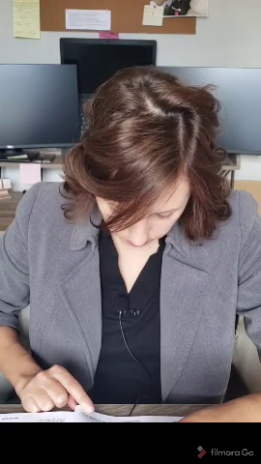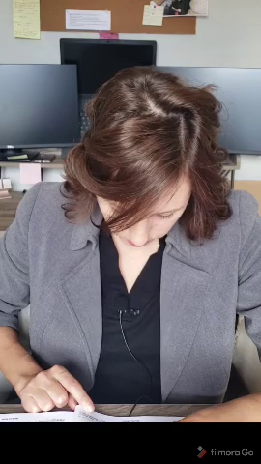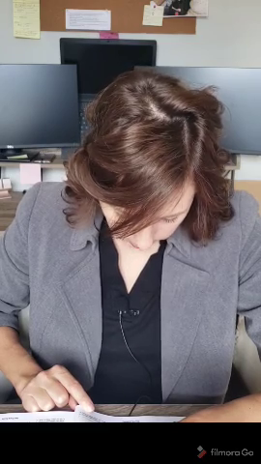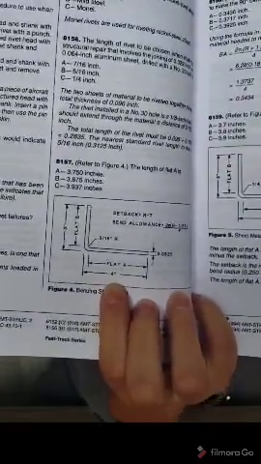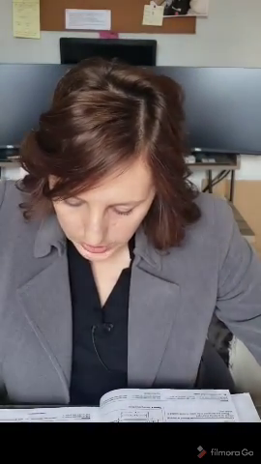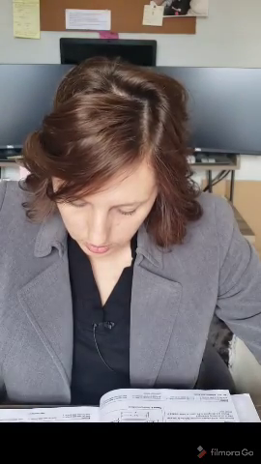Question. Refer to this figure. The length of flat A is, answer, 3.750 inch. The length of flat A, right here. What you do is you subtract the radius from the 4 inches.